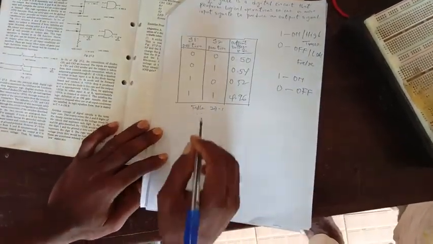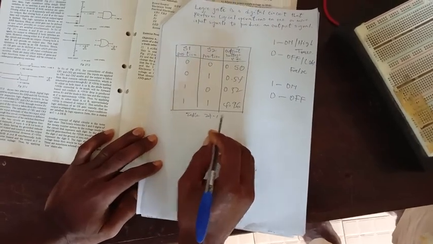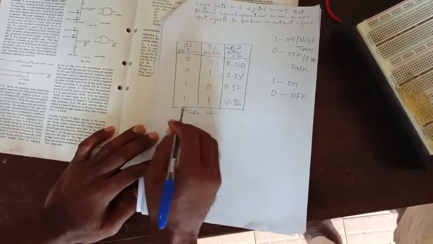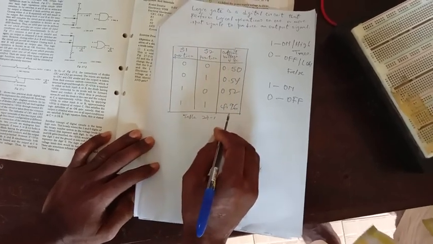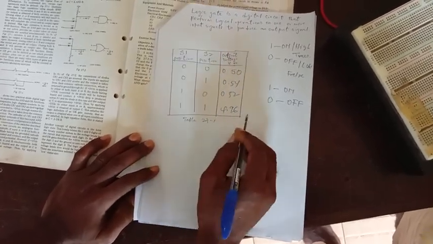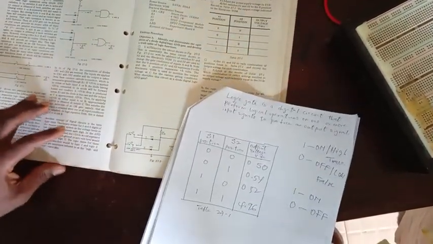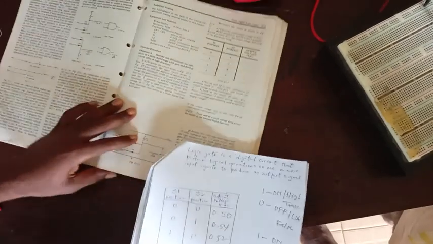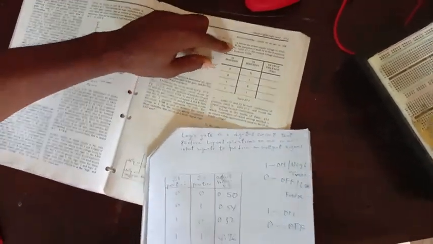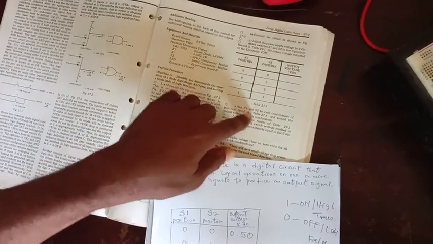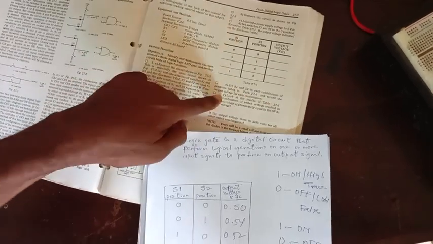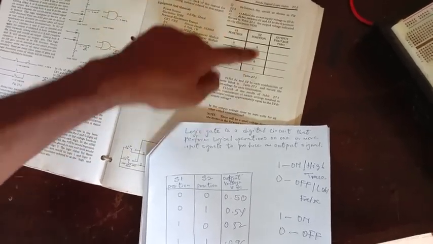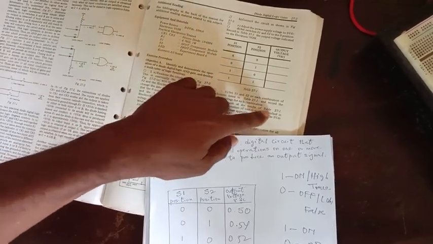This shows that this is an AND gate circuit, because in an AND gate we are going to have our output only when both switches are on. That's when we're going to have our output. If any of the switches is off, we're not going to have anything at the output. That's the AND gate. Set switch 1 and switch 2 to each combination of the positions listed in this table. We've done that. Record the output voltage for each combination. We've done that.